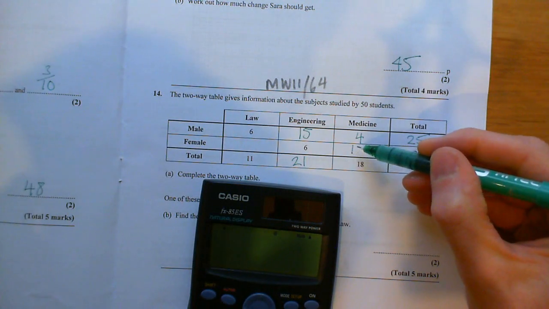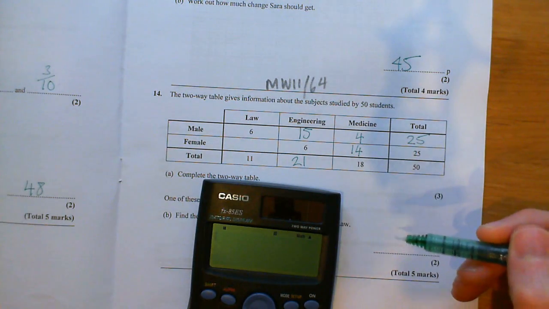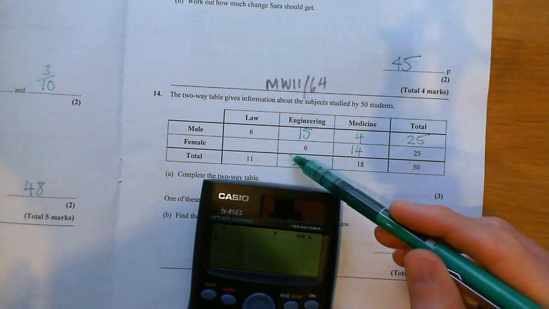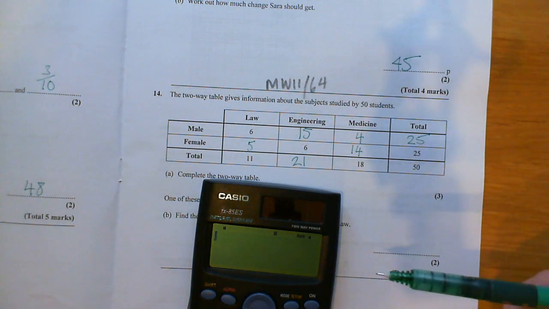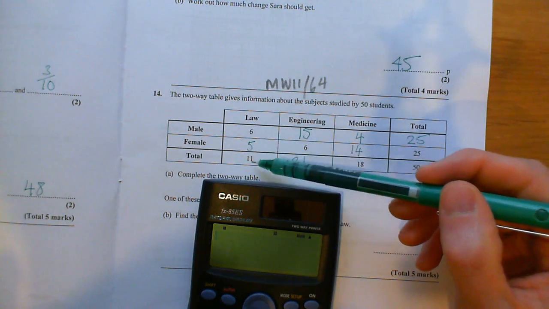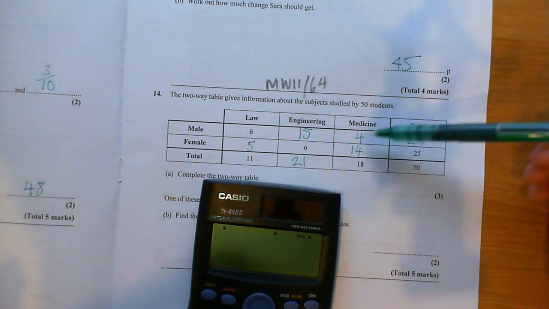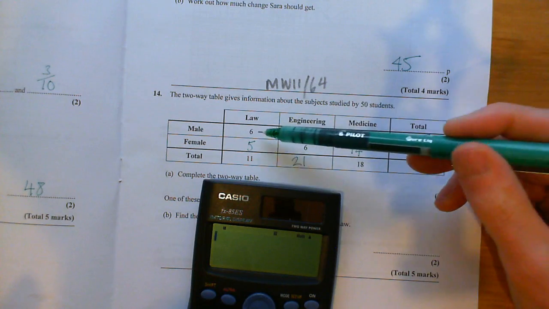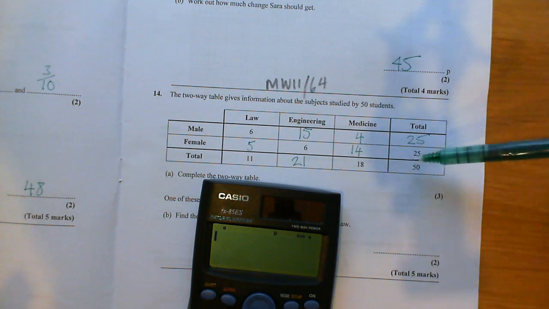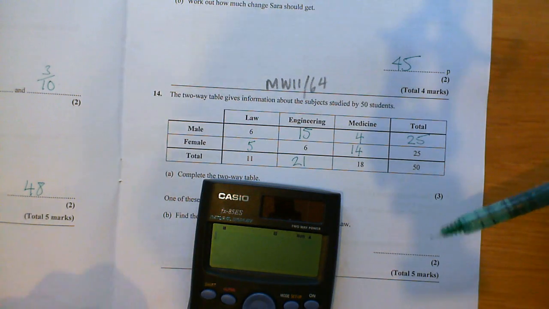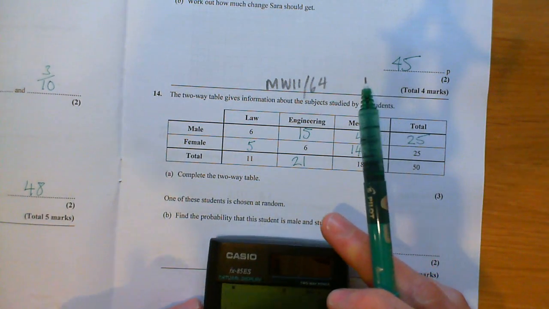4 plus something gives me 18. That must be 14. Now 14 and 6 is 20, so there must be 5 there. Looks like the table's complete. 6 add 5, 11. 15 add 6, 21. 4 add 14, 18. 6, 15 and 4 we've already done is 25. 5, 6 and 14 is also 25. So I've checked both ways, it adds up.